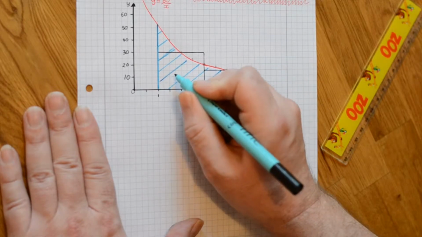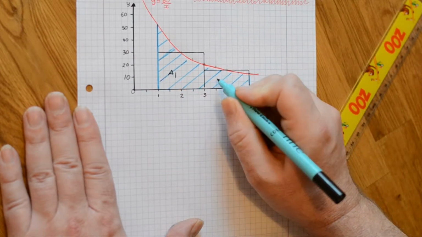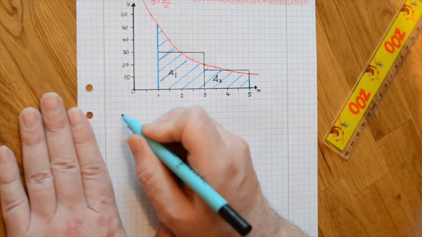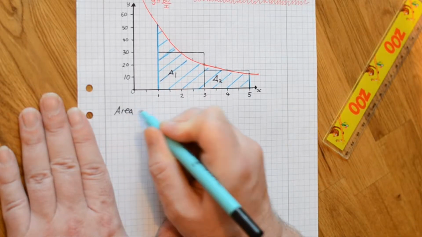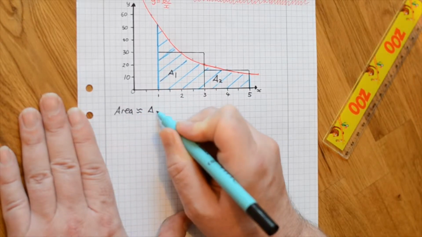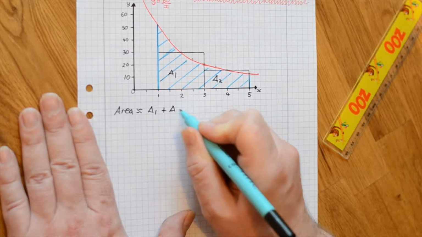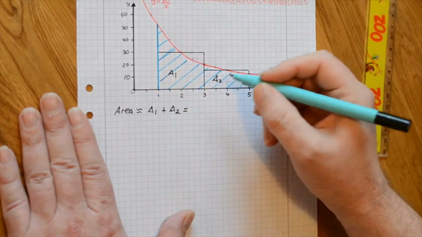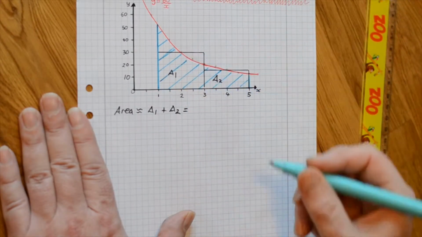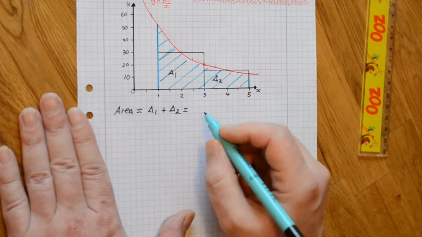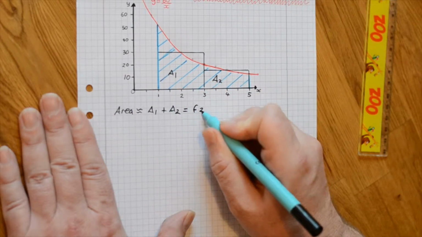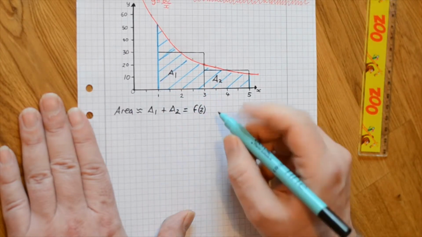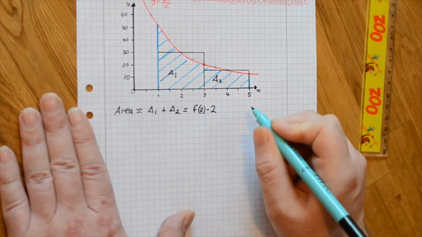If this is area 1, and this one is area 2, we can make our calculation that the area is going to be approximately equal to area 1 plus area 2. And we can find these values. We have the graph of the function, we see it goes through x equal to 2 here. So our first area there is going to have a height of f of 2, multiplied by the change in x. x has changed from 1 to 3, so it's changed by 2.